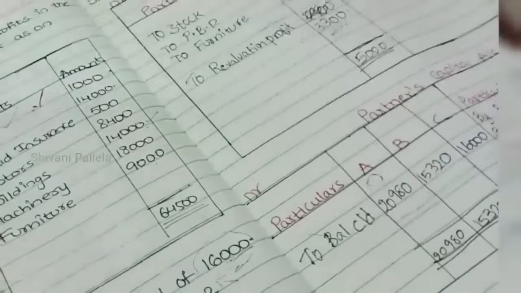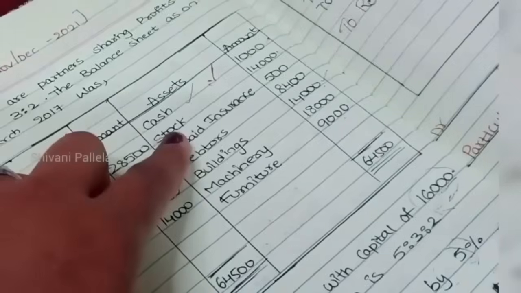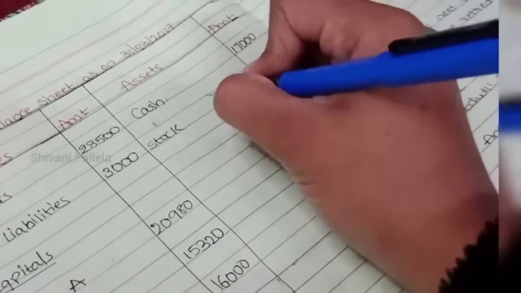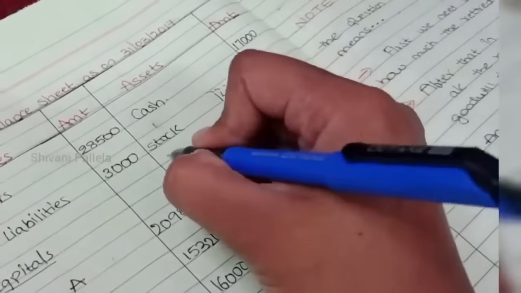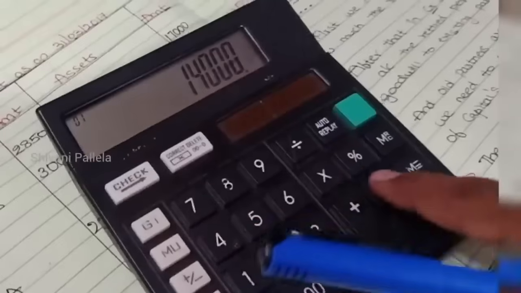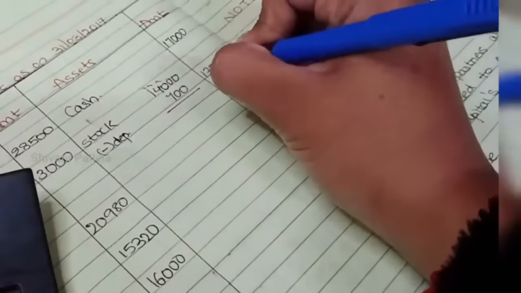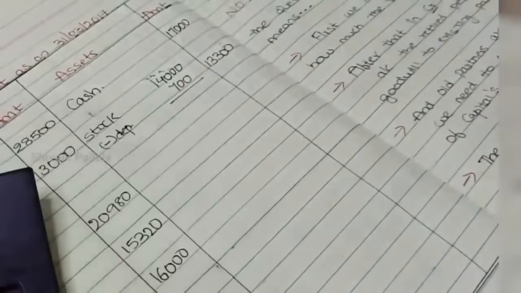Next, what are we having? Stock. Stock value is 14,000, students. Is depreciation there? Yes. How much have we depreciated here? 700. So we just need to deduct that 700 from 14,000. So 14,000 minus 700 is 13,300. 13,300 is the stock value.